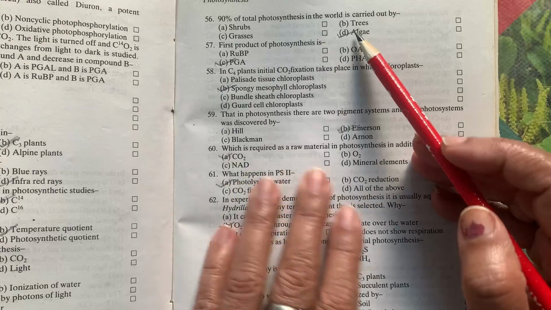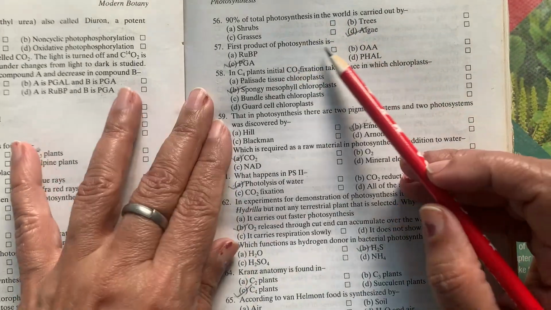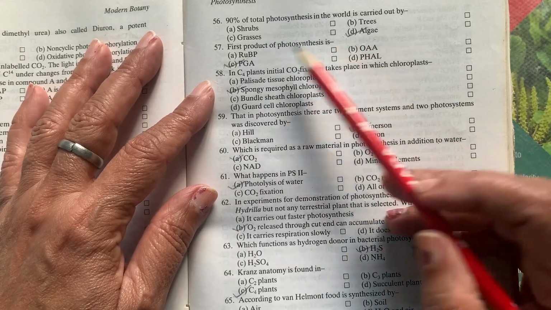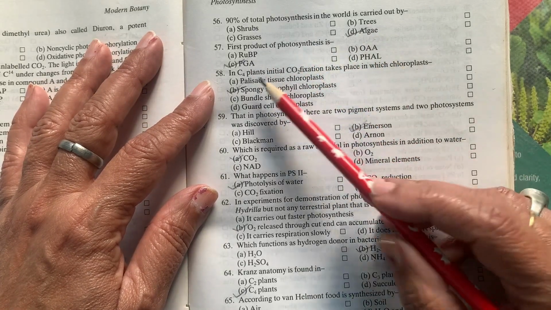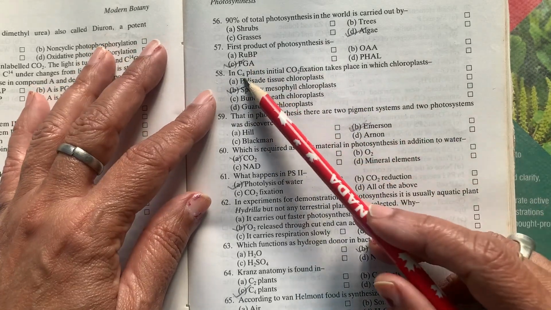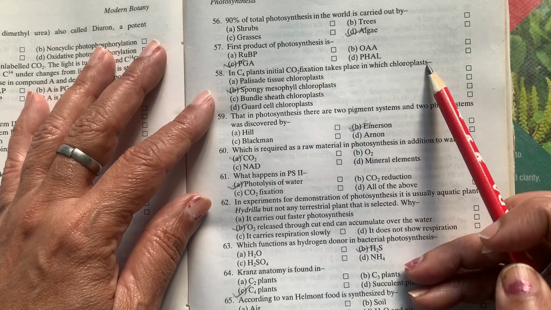90% of total photosynthesis in the world is carried out by shrubs, trees, grasses, and algae. It is by algae. The first product of photosynthesis is ribulose bisphosphate, OAA, PGA, or PGAL? Correct option is PGA. In C4 plants, initial CO2 fixation takes place in which chloroplast?